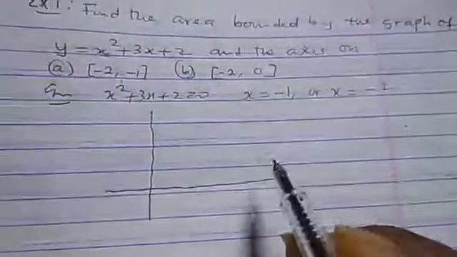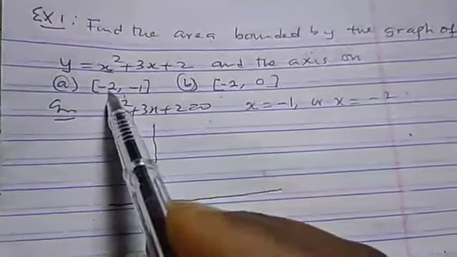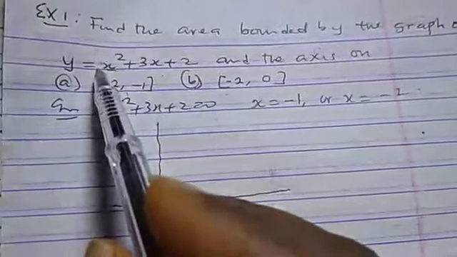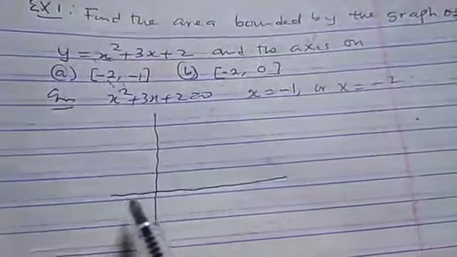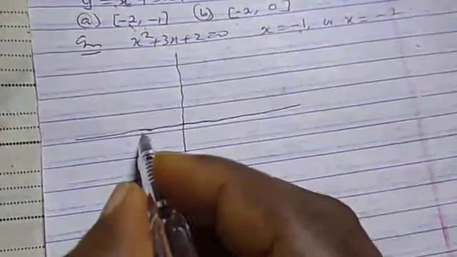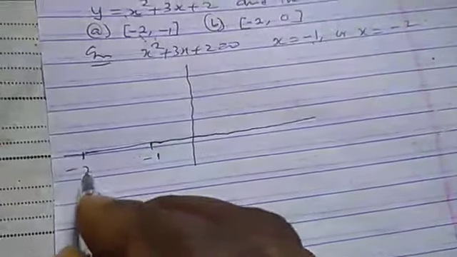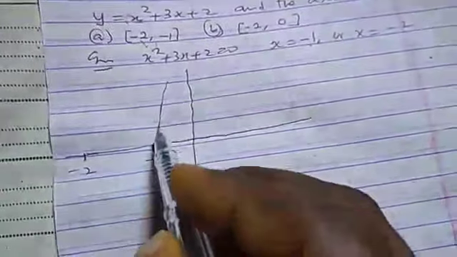I can now sketch the graph. Remember, we have plus here. It is minimum, so it has to go like this. And also I have -1 and -2. Let's say there is -1 here, and -2 here, so this is where the function will be.